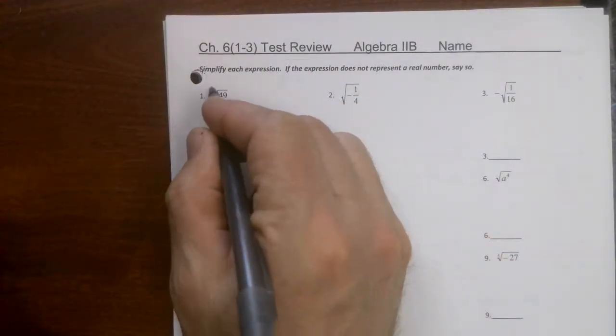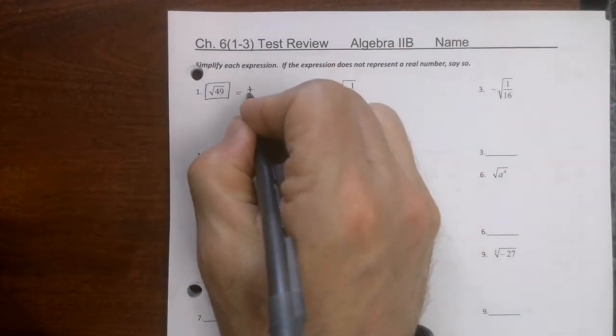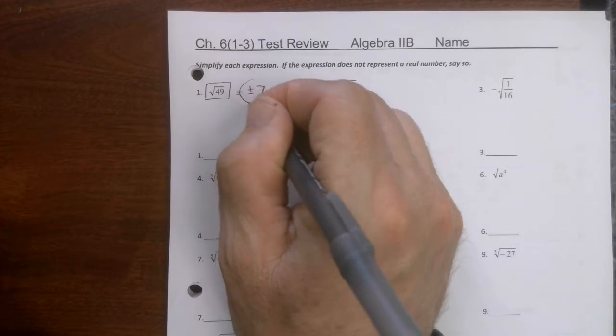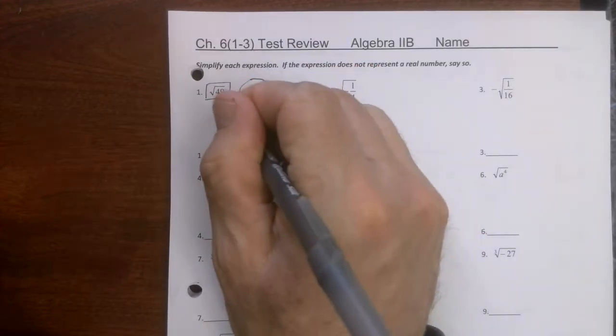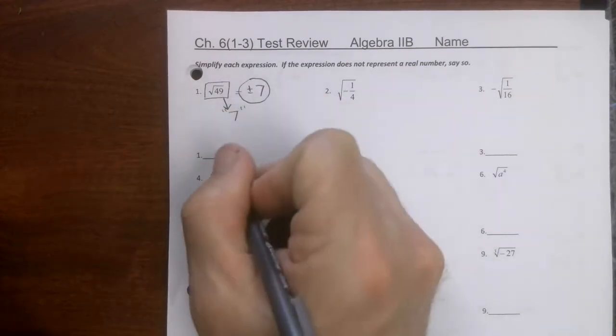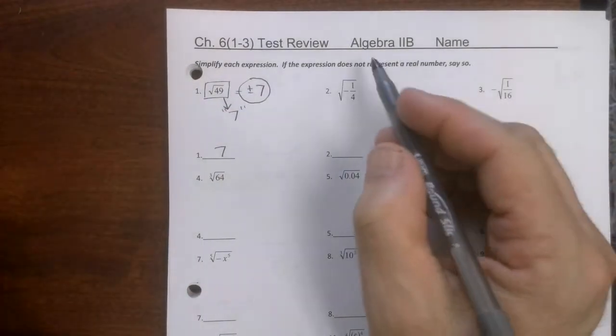Now, remember, the square root of 49 is actually plus or minus 7. But you're not going to get it marked wrong if you write that, but all they want is what's called the principal root, which means just give the positive one. All right, what about number 2?